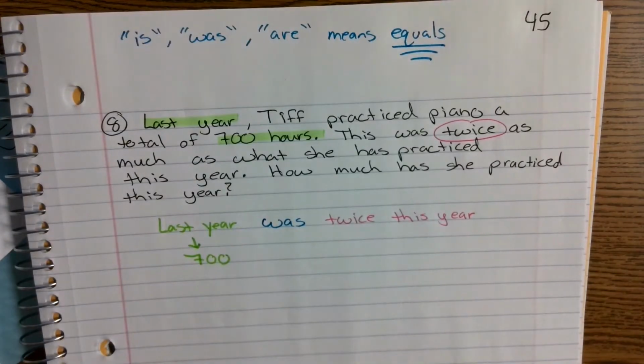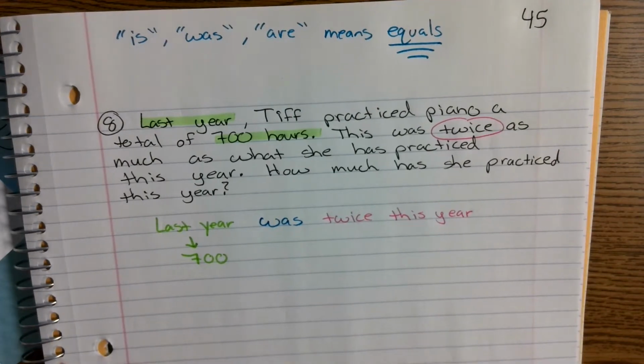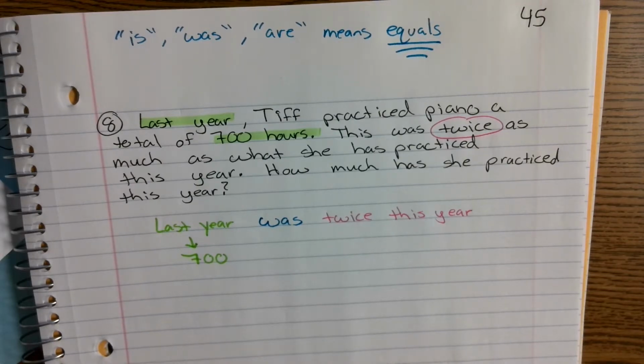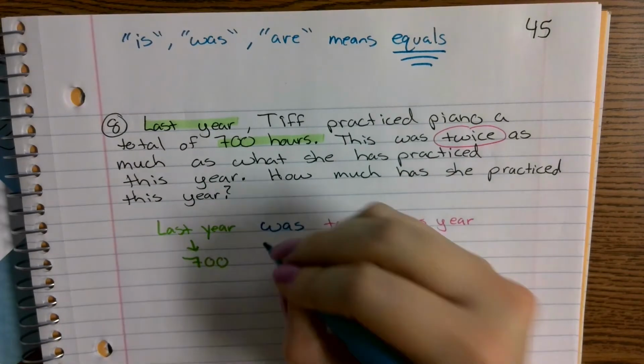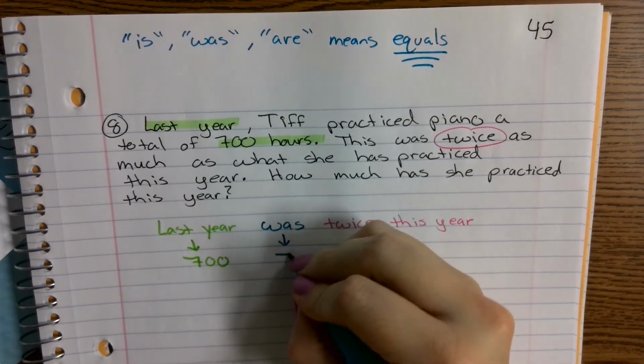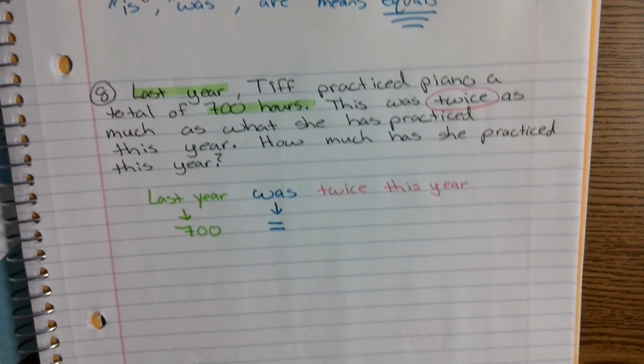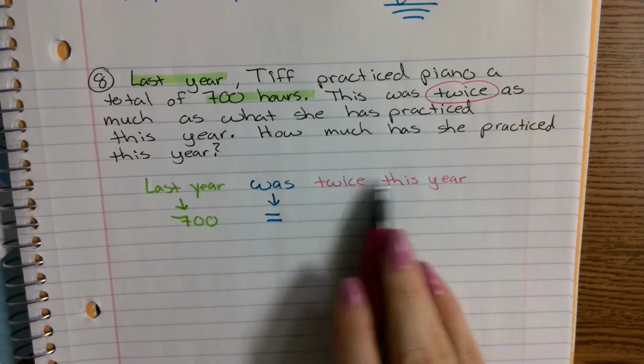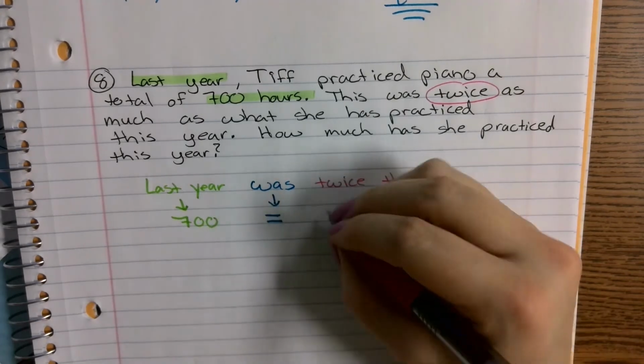When you see those words, this is, this was, these are, that means that this is an equal sign. So the term "was" is going to be my equal sign. It's not an operation, it's an equal sign. And then just like JD said, "twice" means it's multiplication.